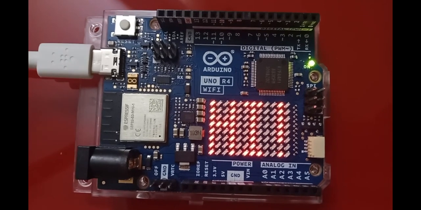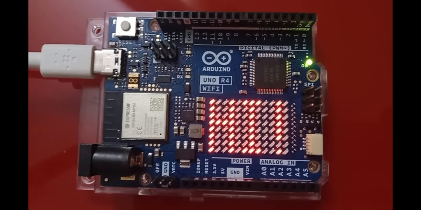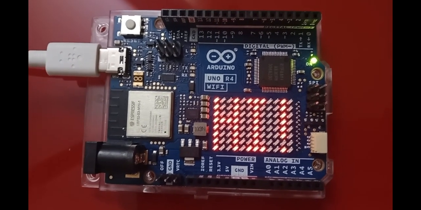This is how it shows up on the board. To have a clearer view, let us now turn off the lights. You can see hi printed on the board. So cute, right? People love this, hobbyists love this.